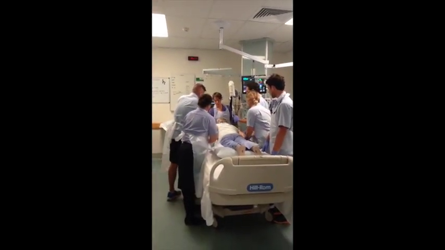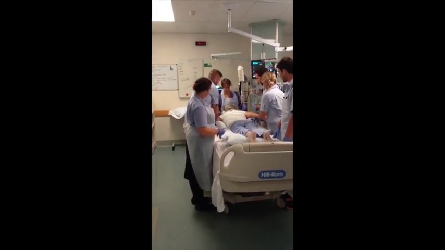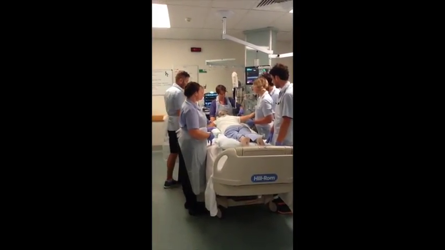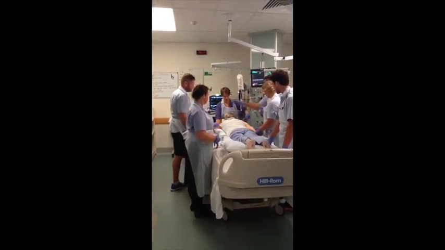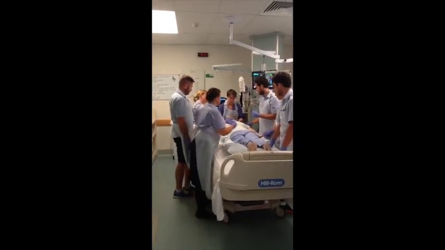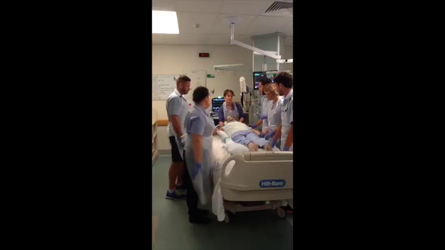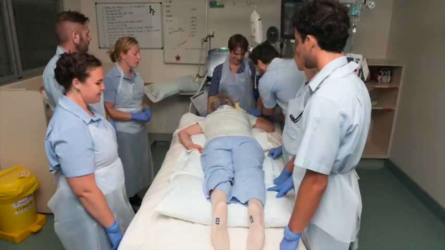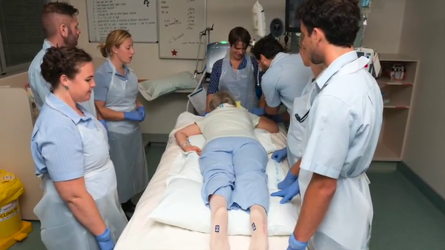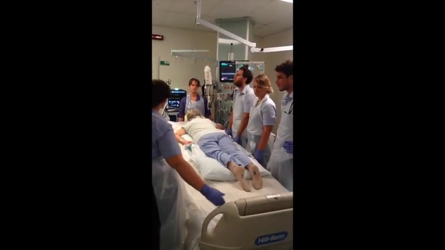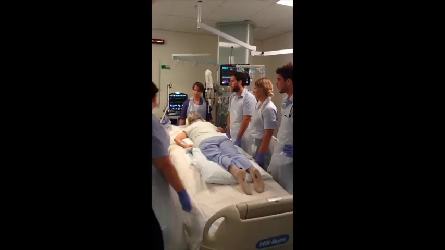Ensure limbs are in an anatomical and comfortable position, usually with one arm up and one arm down. Then carry on all nursing and medical management as per protocol.